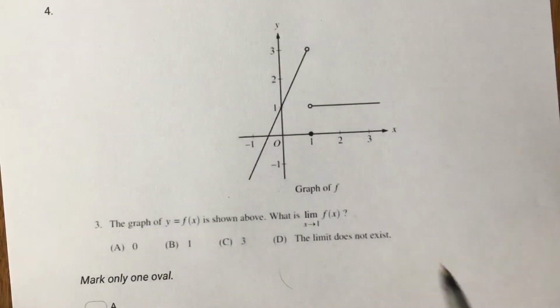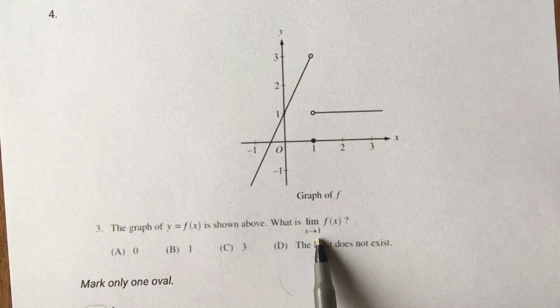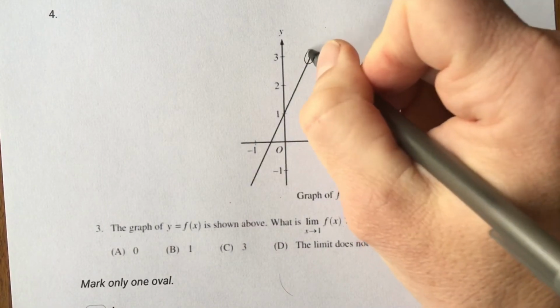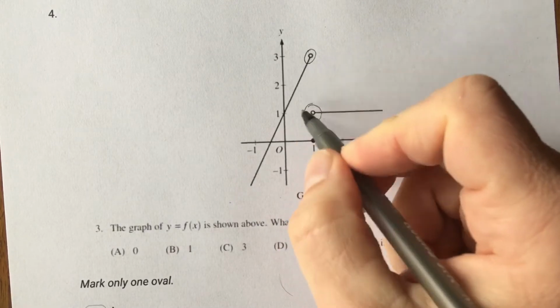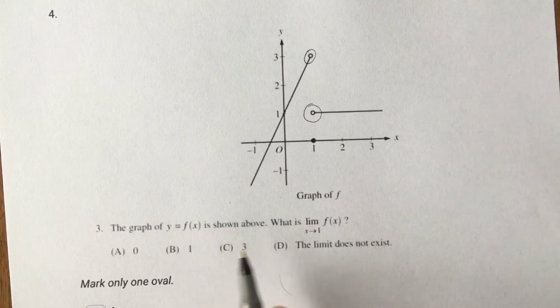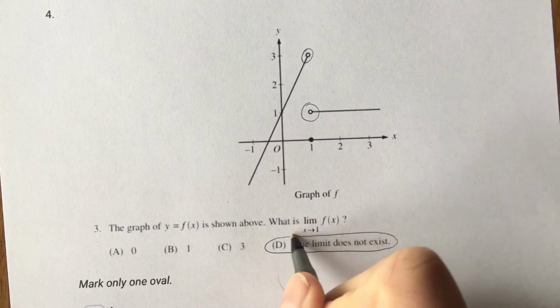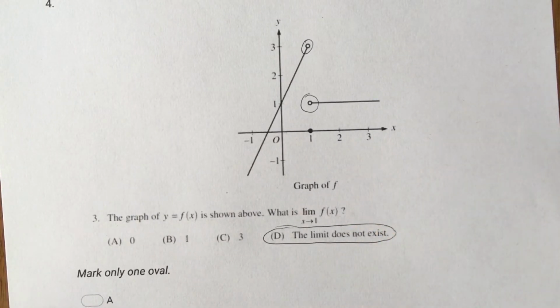Number 3 gives us a graph, and they say what is the limit as x approaches 1. So as we approach 1 from the left, we're going to a value of 3. As we approach 1 from the right, we're going to a value of 1. So we have a jump discontinuity here. Because of that, it doesn't equal 1 or 3 or any of those. It does not exist. So usually this is not a good one to guess, but in this case we know for sure that that's what's happening there, and so that's our answer.